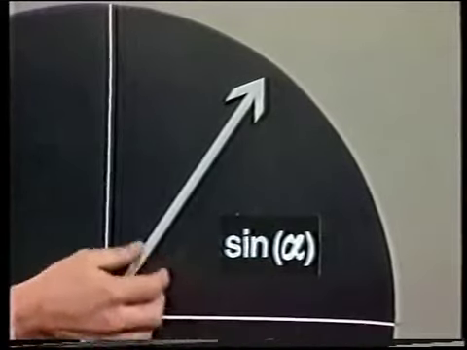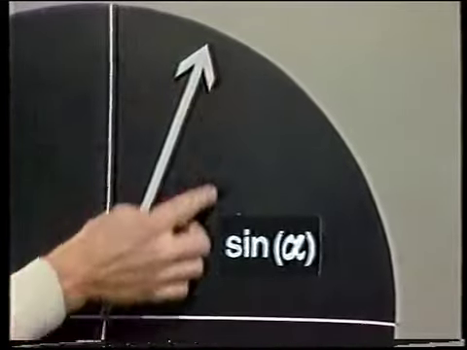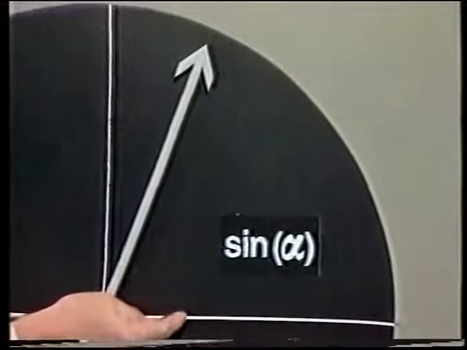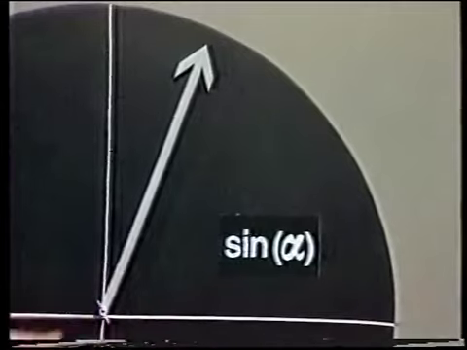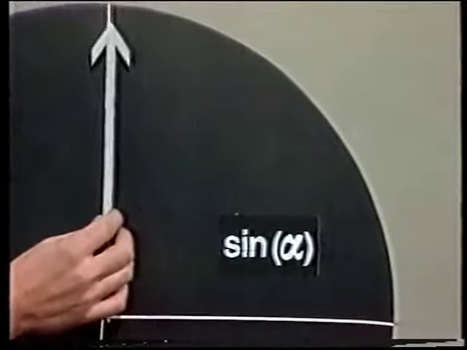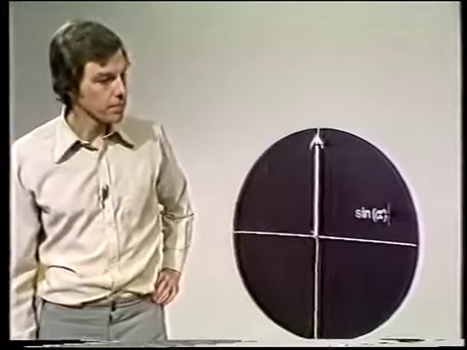Change the angle, and you change this height. The height depends on the angle. Height is a function of the angle. For example, if the angle were pi by 2, this height would just be 1. Let's have a look at another example.